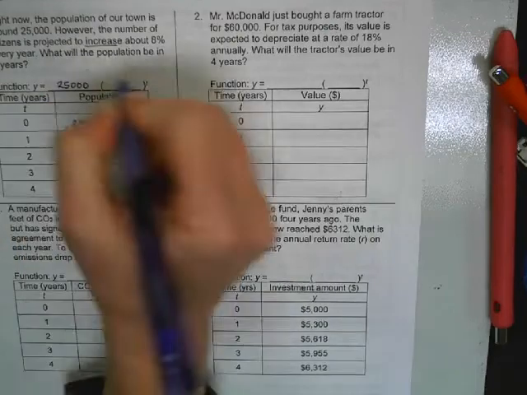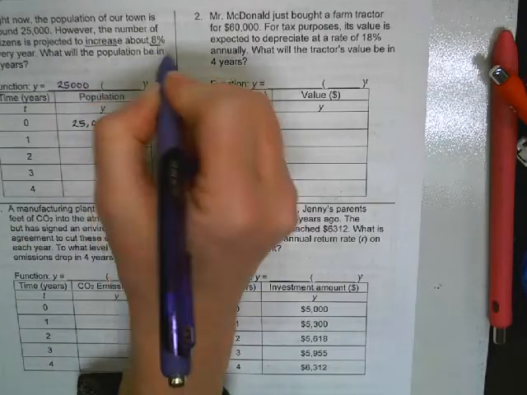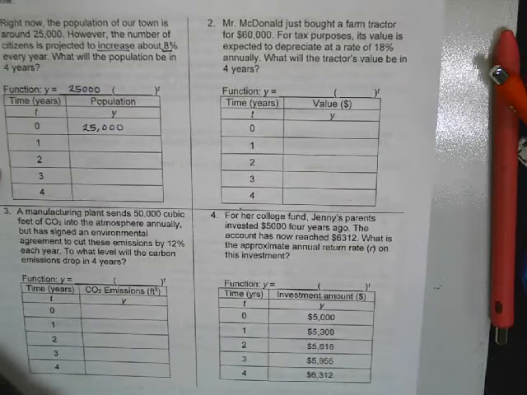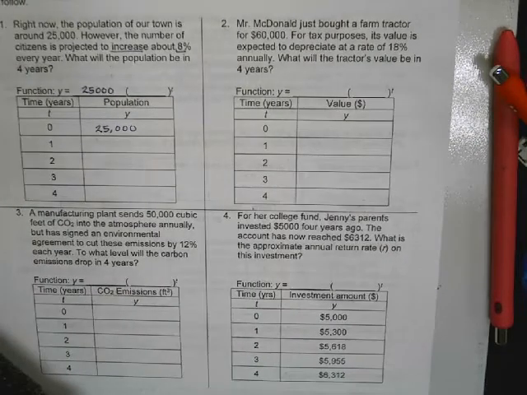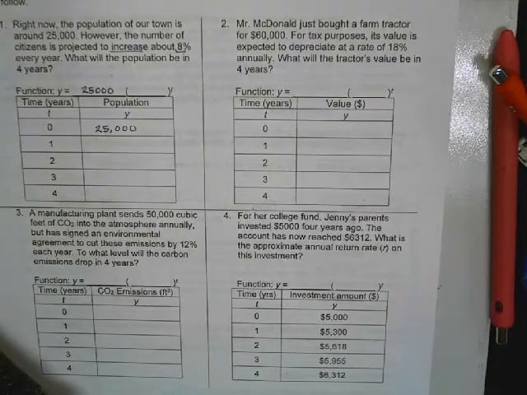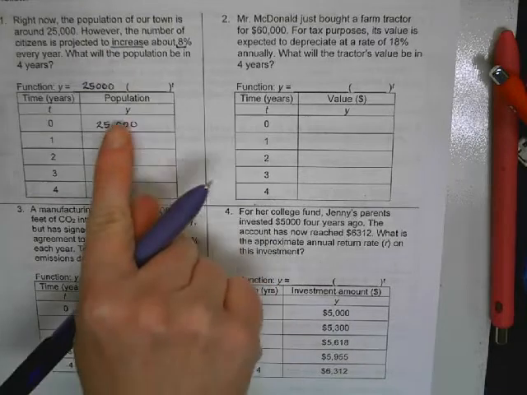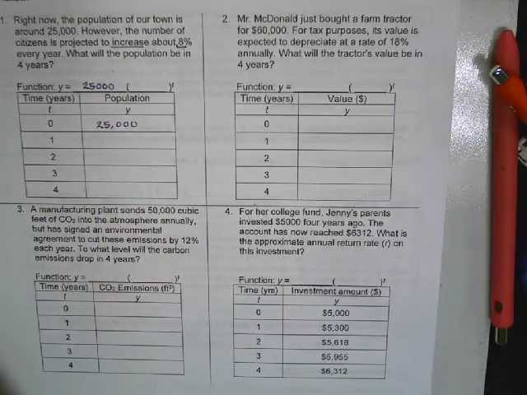Now, my increasing rate is 8%. Okay, so be careful though, because it says it's increasing. And if I change 8% to a decimal, that would be 0.08. And if I put that here as a base, what's that going to cause my table to do? Decline, right? Exactly.